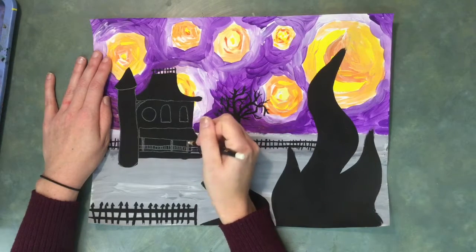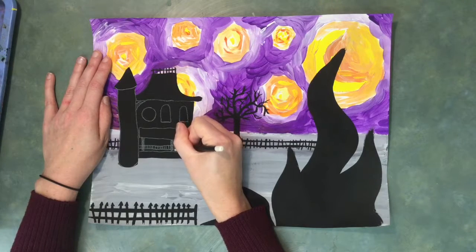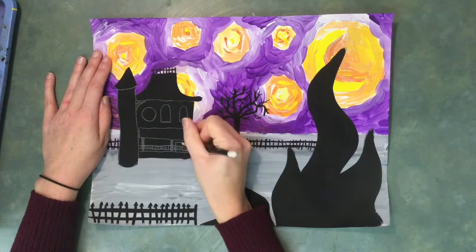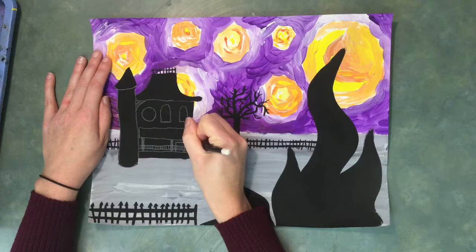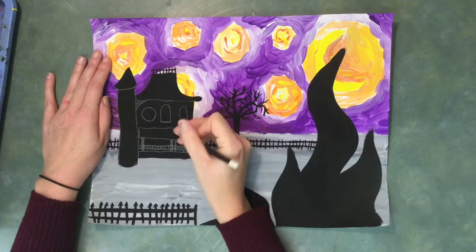And then down here on my porch, I think I'm going to put my front door kind of right here in between these posts. So I'll draw my front door over here. And then I'm going to even add a little detail up at the top of it.